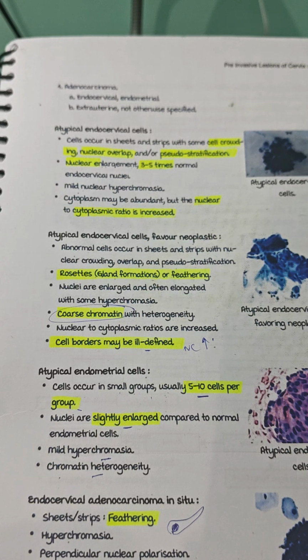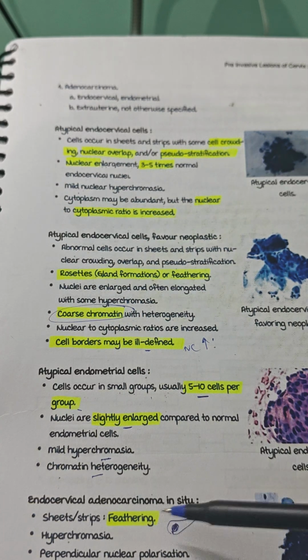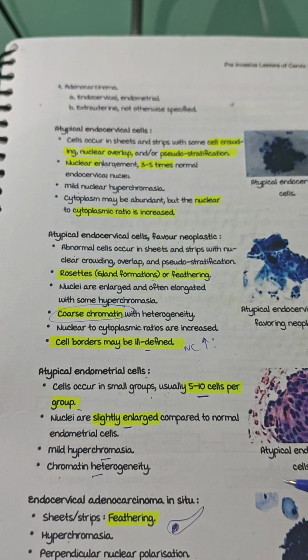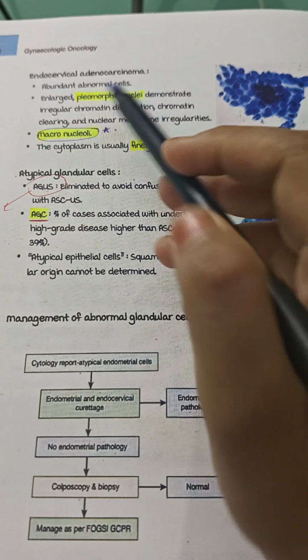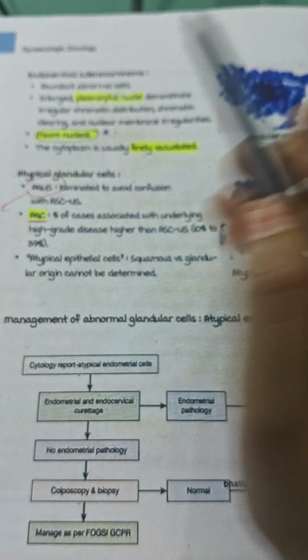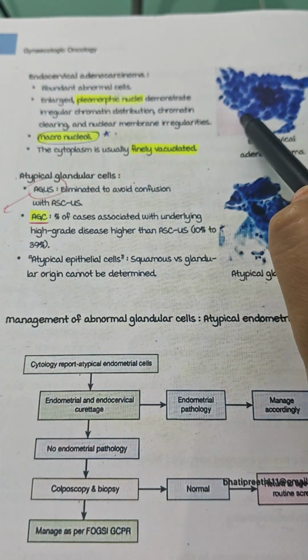endocervical adenocarcinoma in situ. So what is endocervical adenocarcinoma in situ, in which feathering is seen? So this is feathering. Hyperchromasia, perpendicular nuclear polarization, nuclear crowding is present, and rosette formation is also seen. Endocervical adenocarcinoma, you can see how much the nuclei are getting big.